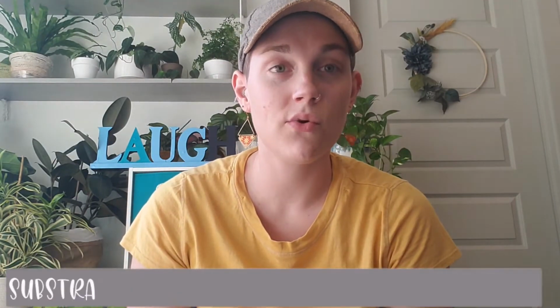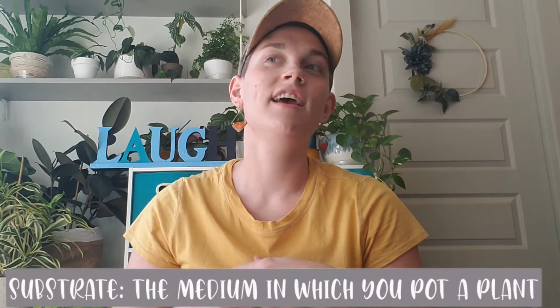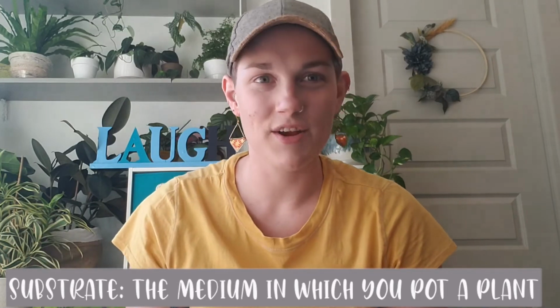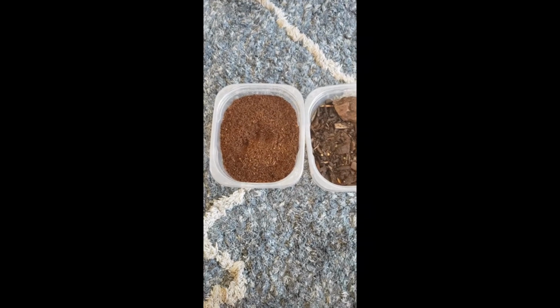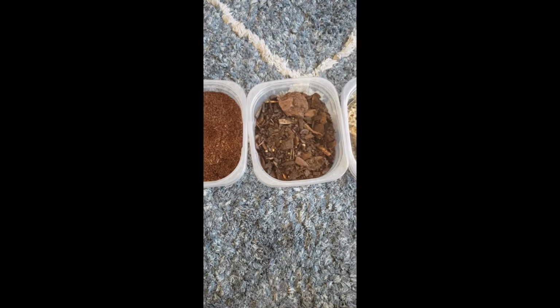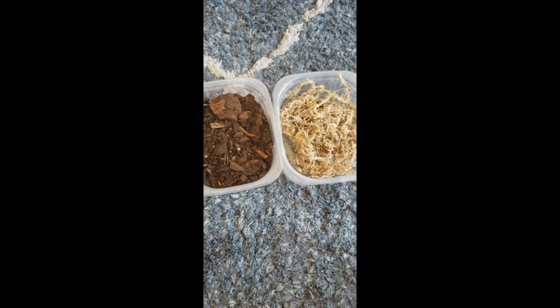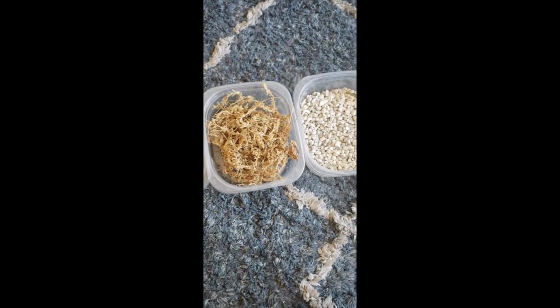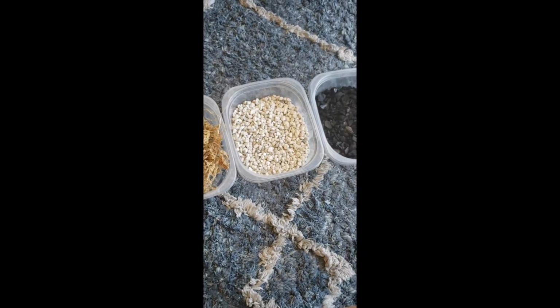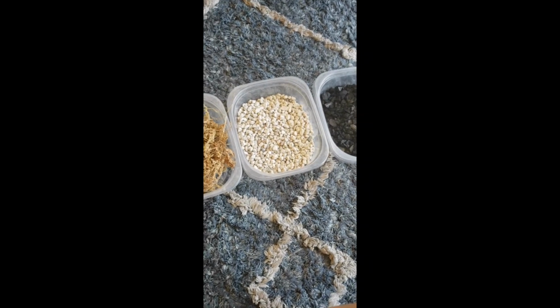Like when you're potting up a plant, the different materials you might use. Oftentimes people refer to the soil as substrate, and that's basically the medium in which you are potting your plant. All right, so here I have several different substrates or additions that you might make into your soil mix for different plants. So we will start all the way back on this other side.